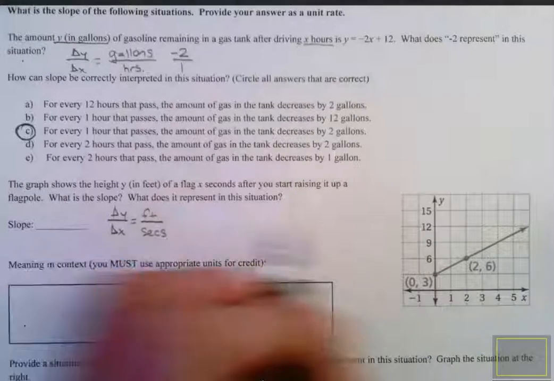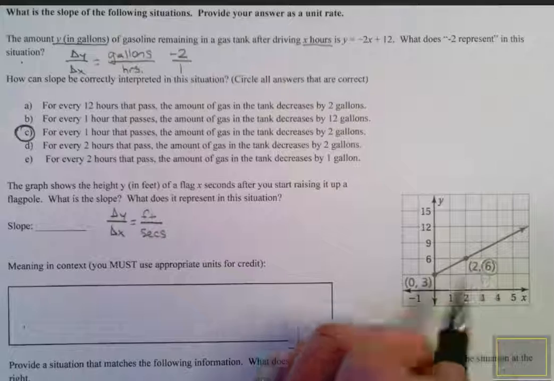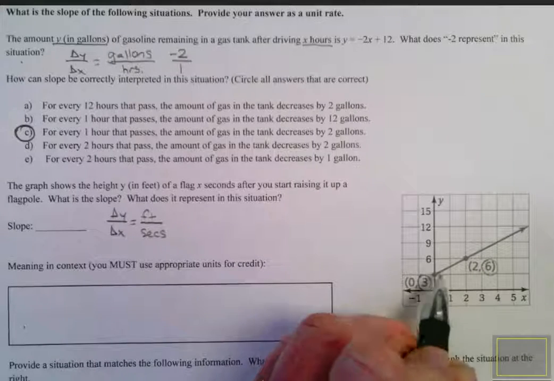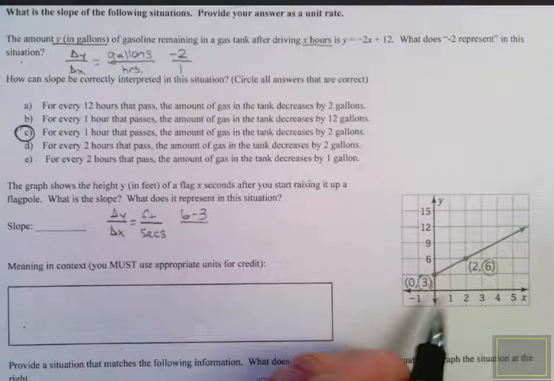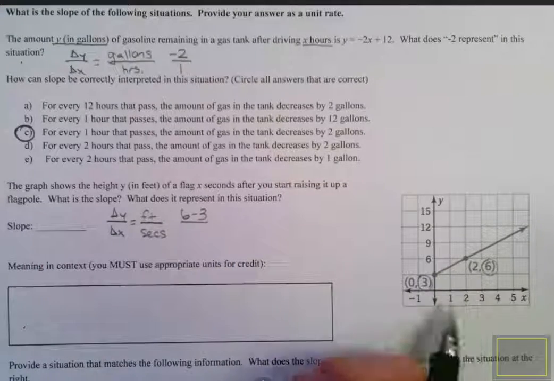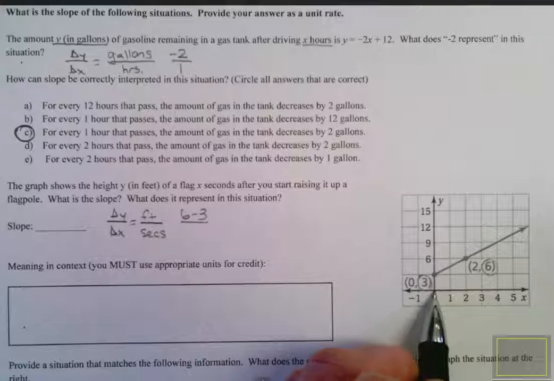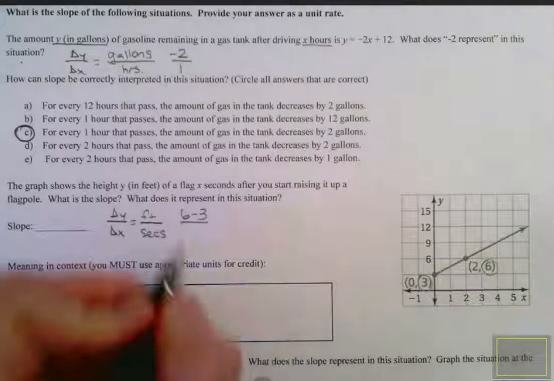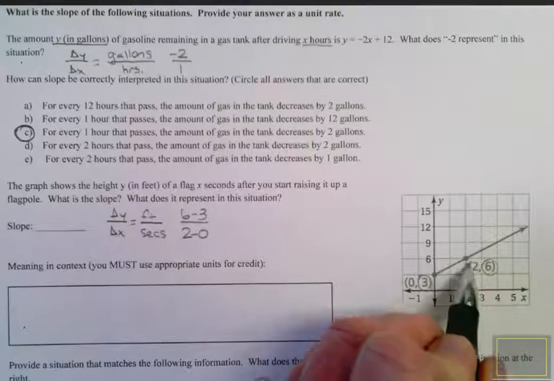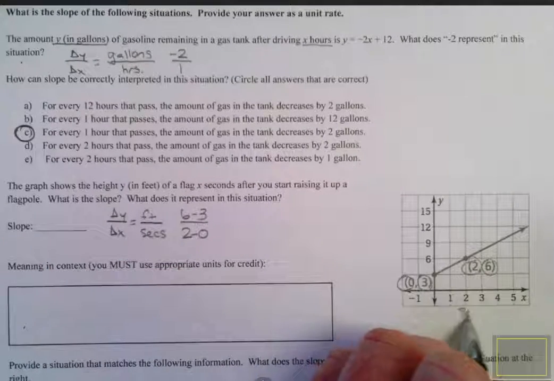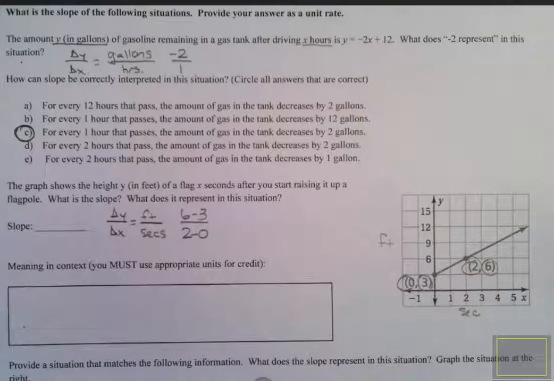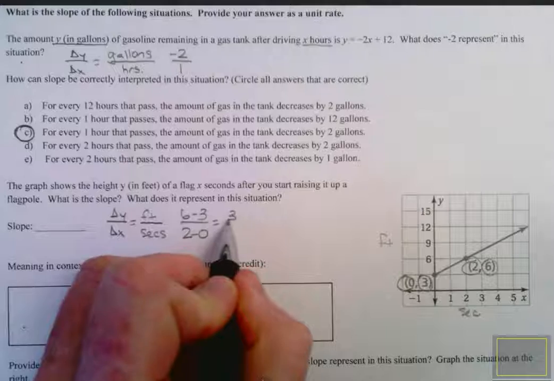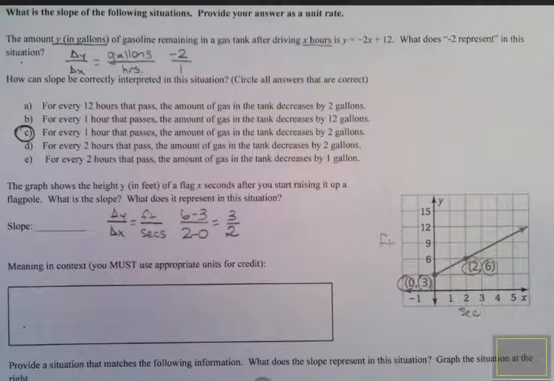So let's see what our change in y is. We have 6 and 3, right? We went from 3 up to 6. We went from 3 feet up to 6 feet over the course of from 0 to 2 seconds. Okay, so we have 2 minus 0, right? 2 minus 0. This is seconds. This is feet. So I have 3 divided by 2. So my slope is 3/2.